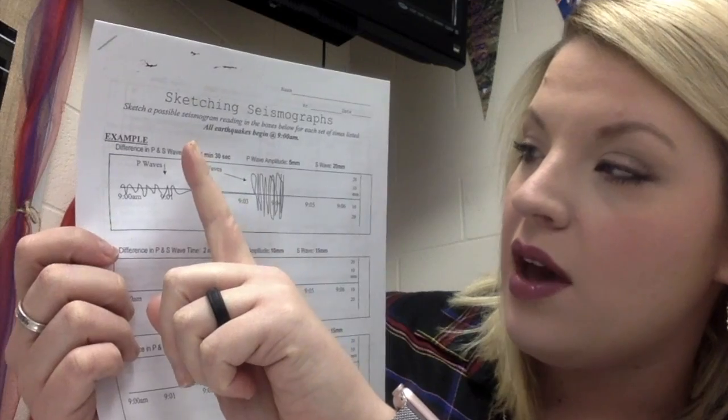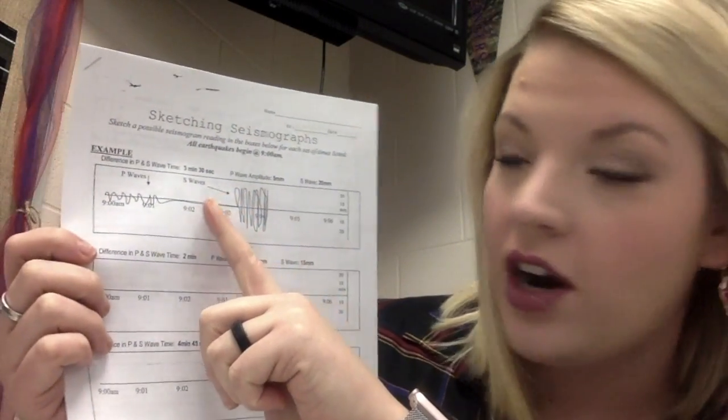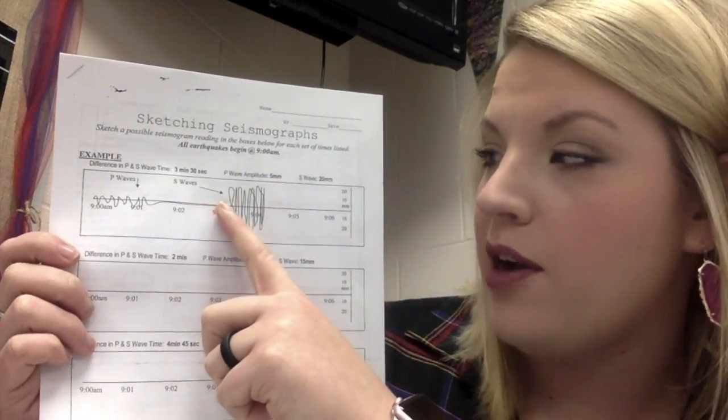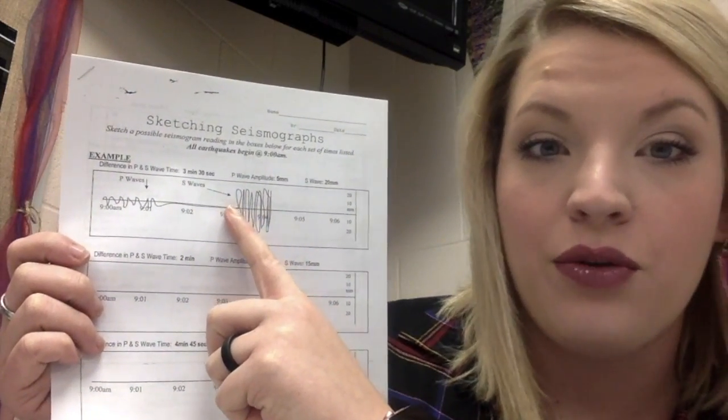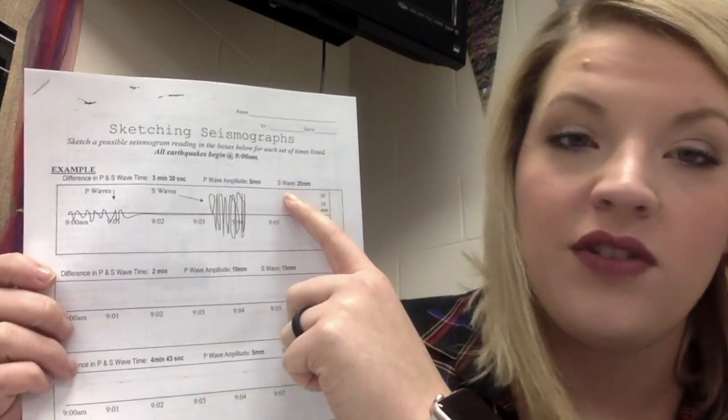And then it tells you the duration or the difference in time. So what that means is how long it took from the P waves to start to the S waves to start. And so on the example that's done on your packet, 3 minutes and 30 seconds. So if it starts at 9:03, the P waves are going to keep on going until 9:03 and 30 seconds, and then the S waves start. And then it gives you your amplitudes up here at the top. Your P waves here are going to have 5, and then the S waves are going to have 20.